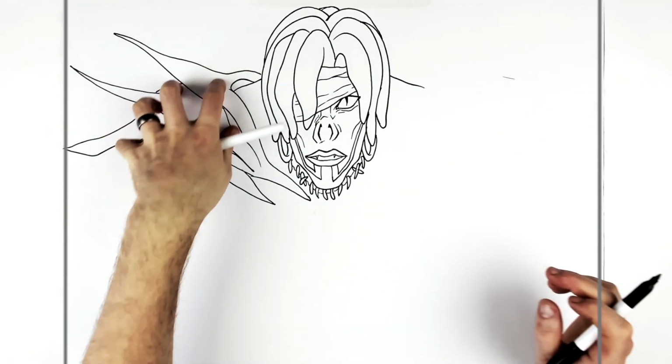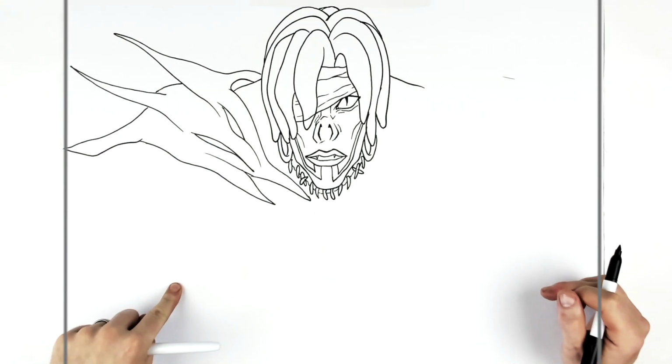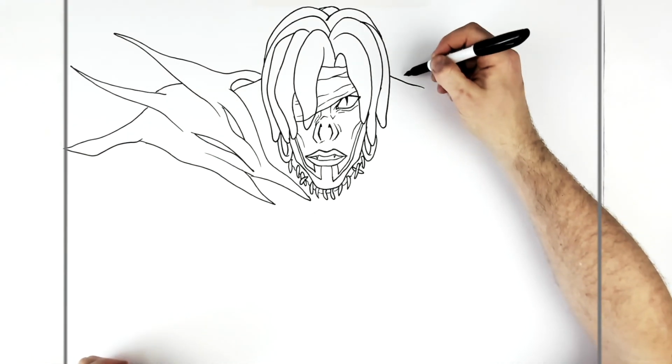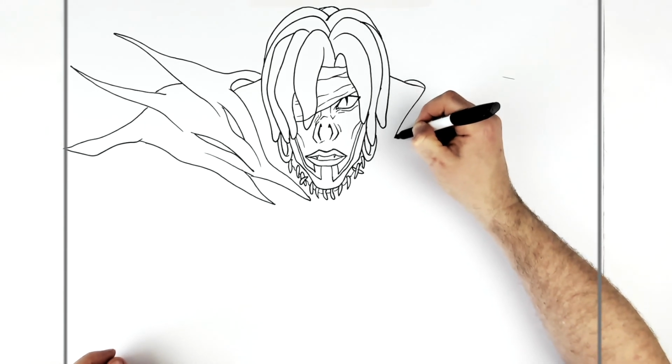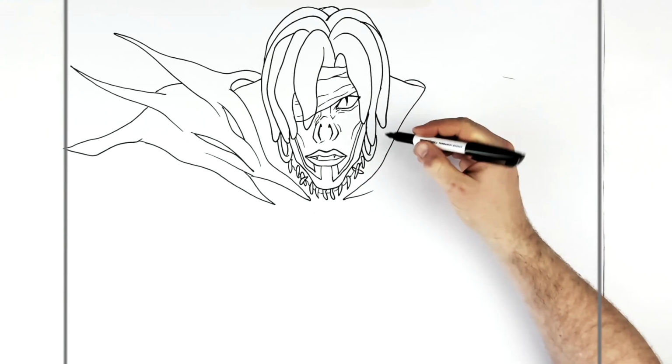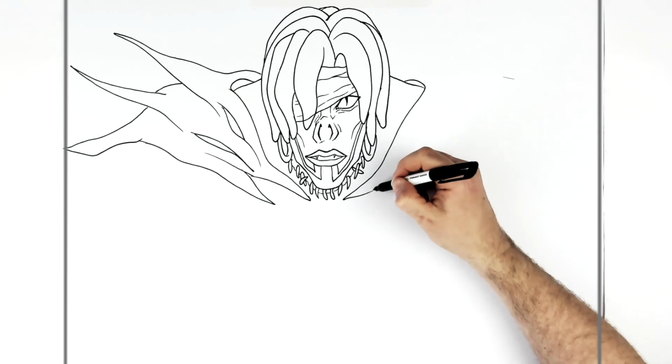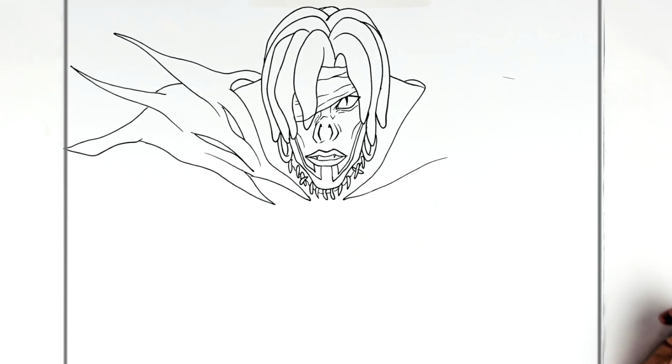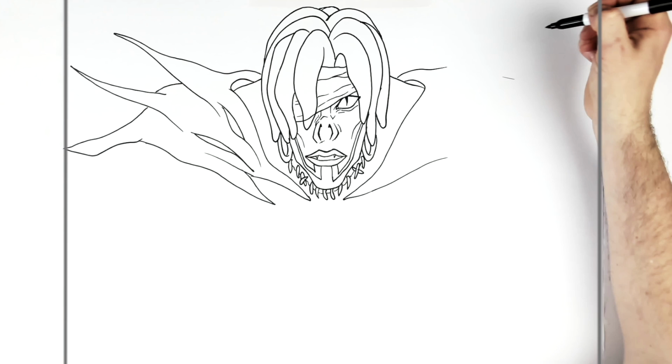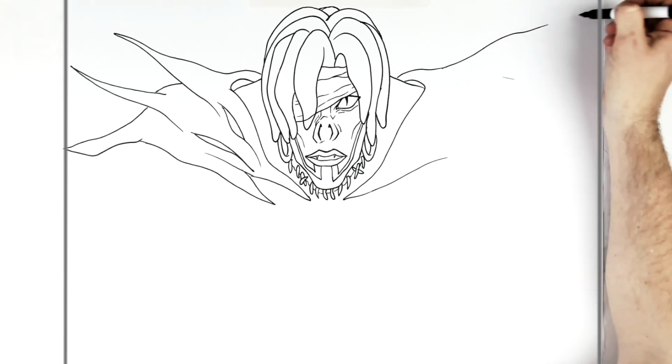Okay, so that's like one layer, and then there's another layer, and then arms, and then body. So we'll just keep going. Do the other side in a similar fashion. Out that way. And then our big spike going out here.